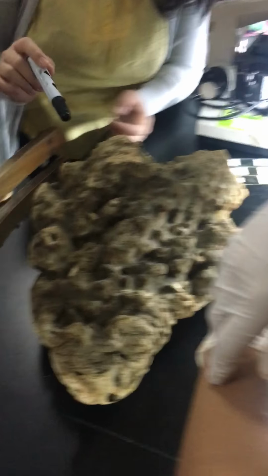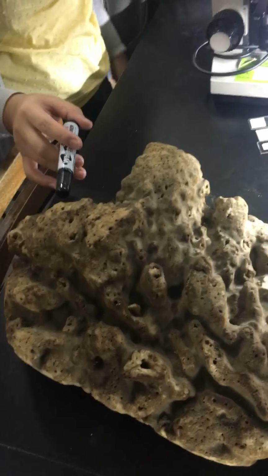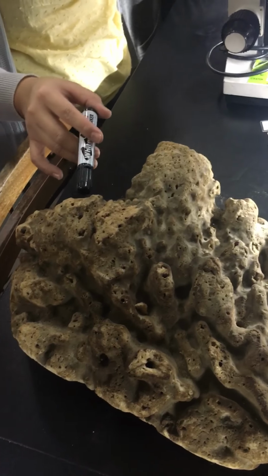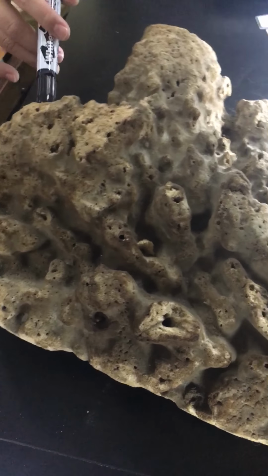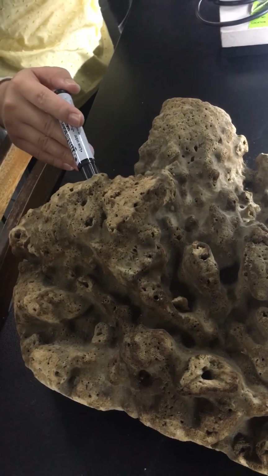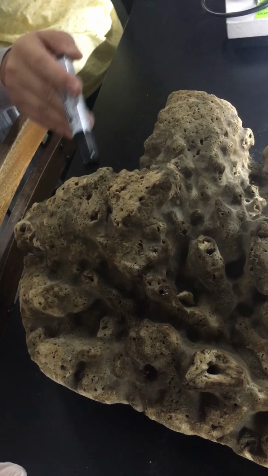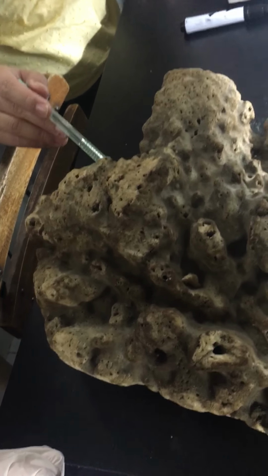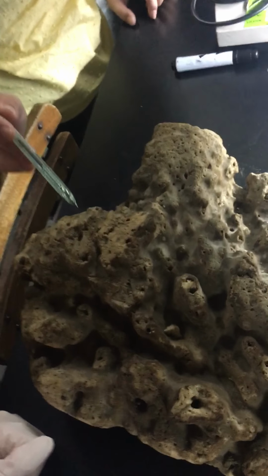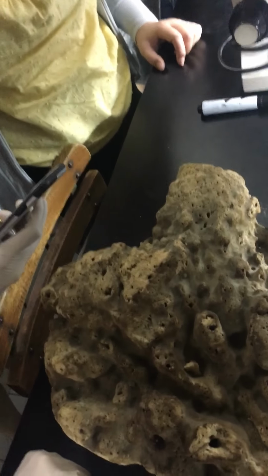So notice that, if you can see, they have a highly reduced spongocoel. Okay? Highly reduced spongocoel. And if you can see, the remaining parts of their body are actually chambered. Okay? So this is what I was telling you about, the radial canal. These are radial canals which are lined by choanocytes.